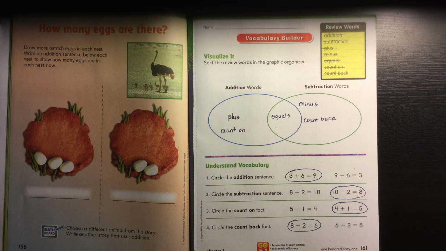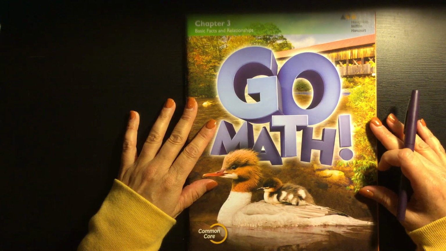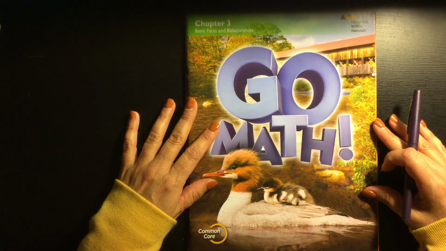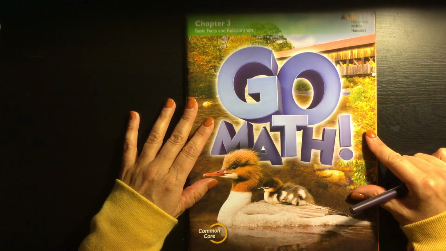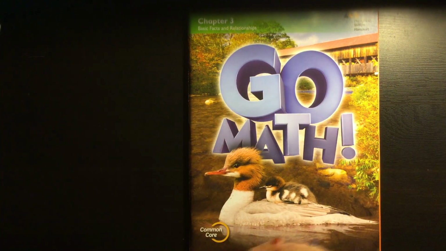All right, when you are done with that page, you can go ahead and close your Chapter 3 workbook up, put it in your workspace, whether it's your work tub or just in your pile of materials. And then you may go ahead on your Chromebook and you can work in Prodigy or Freckle.